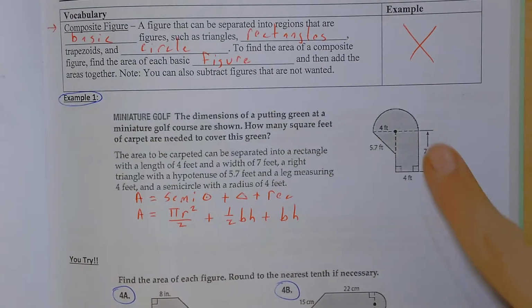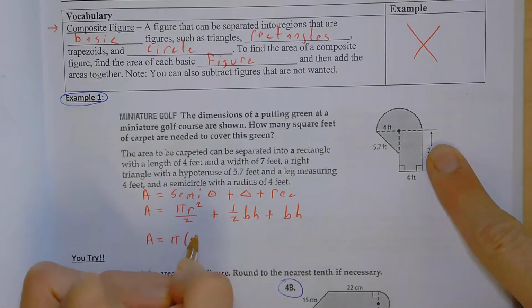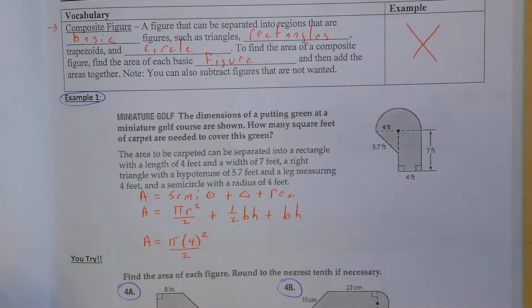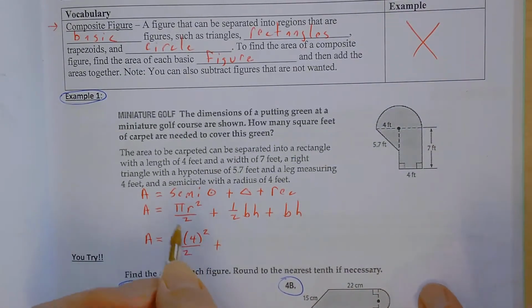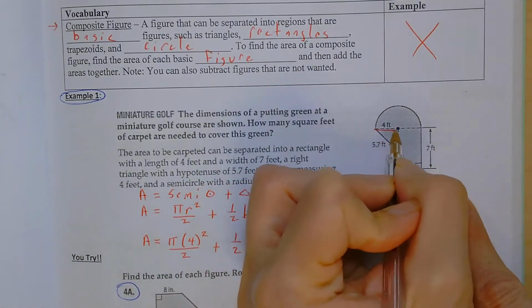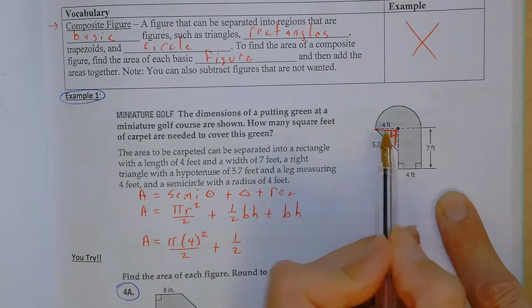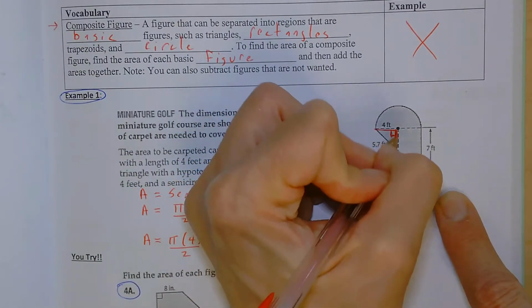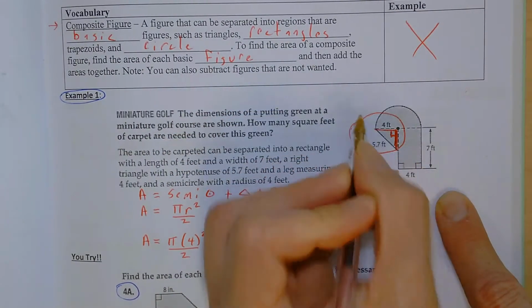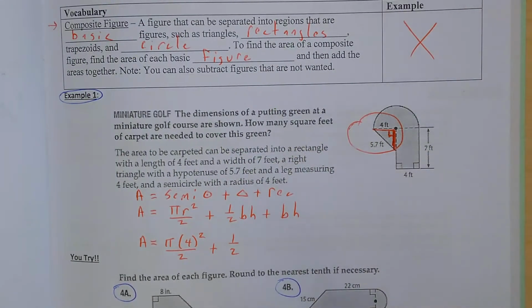Okay, so let's look at your semicircle. The area is pi, the radius is 4, squared, divided by 2. So that's what we get for the semicircle. The triangle is going to be 1/2 base times height. The base and the height are going to be the legs of the right angle. One of them is 4, but I need this piece right here. So I'm going to quickly do the Pythagorean theorem to help me get the height of that triangle, since the base and the height are perpendicular.